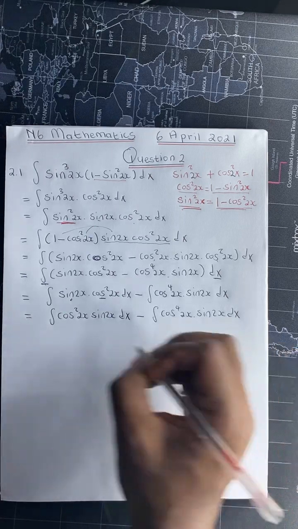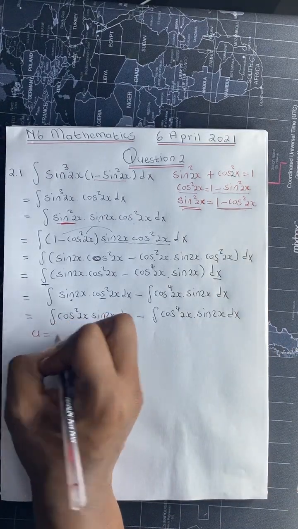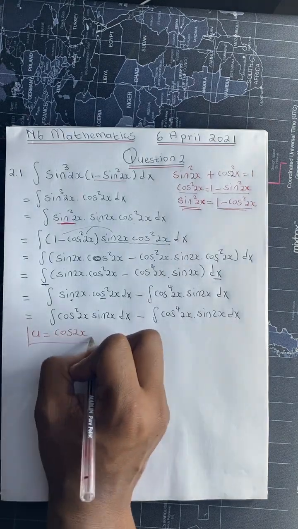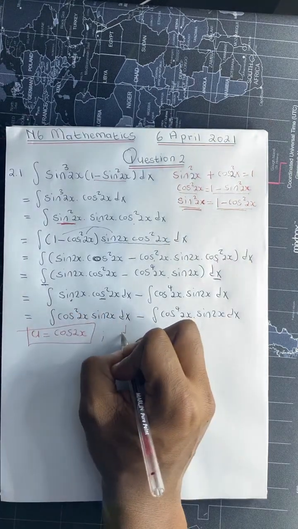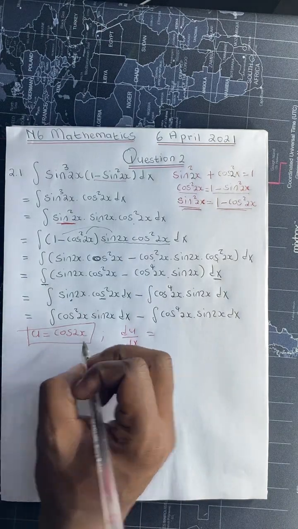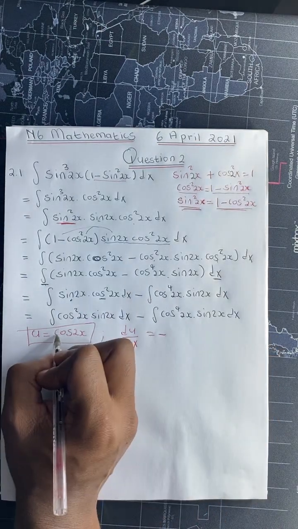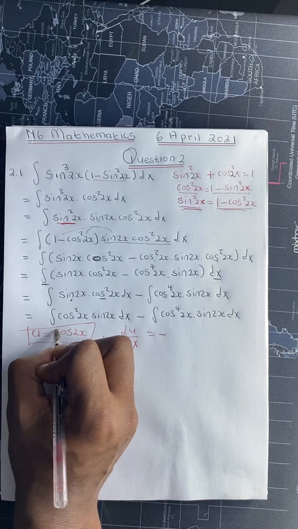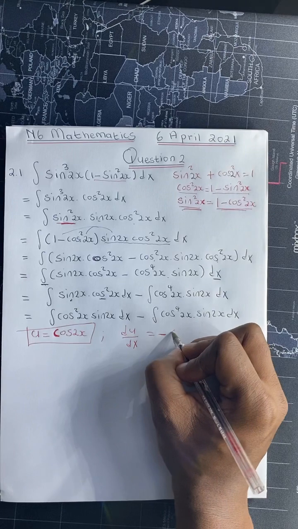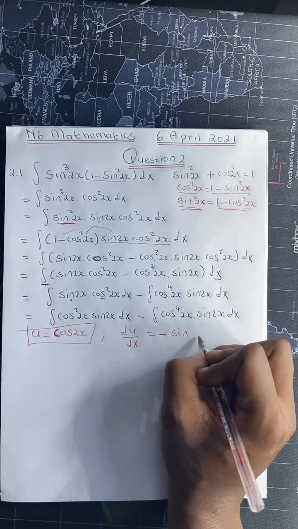From here we have to let u equal cos 2x. We differentiate u with respect to x, so the derivative of cos is negative. So when you differentiate anything which starts with the letter c, you always get a minus. So minus sine 2x.